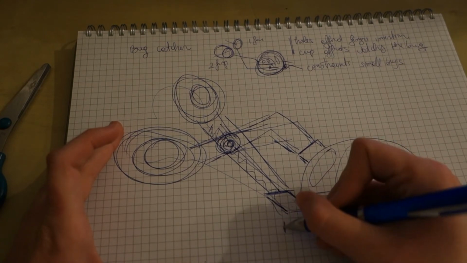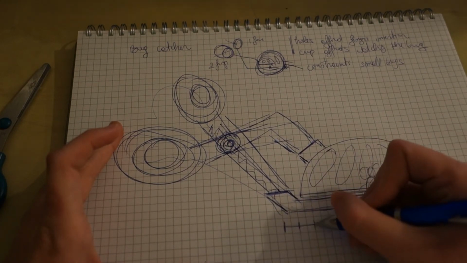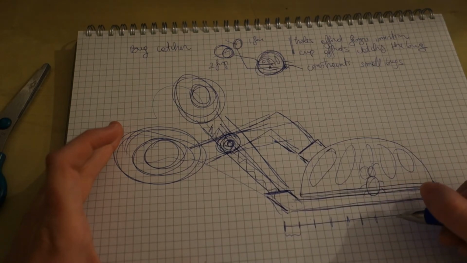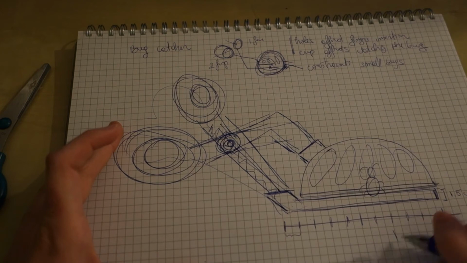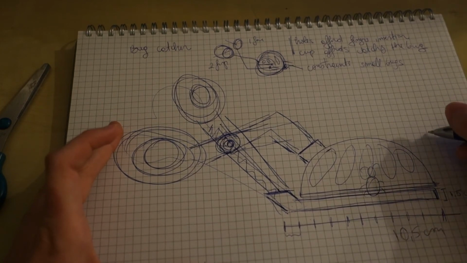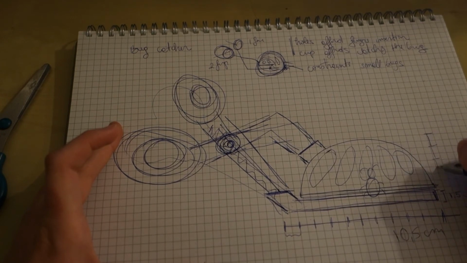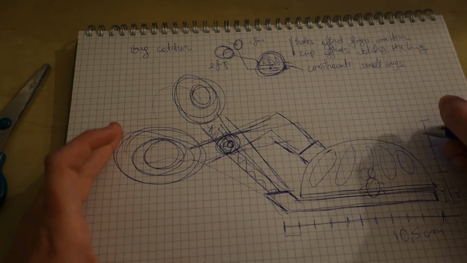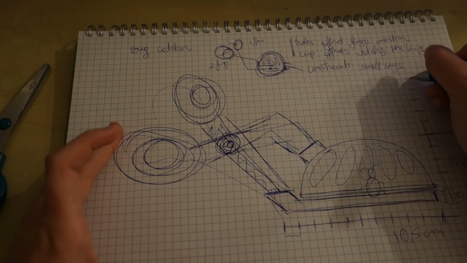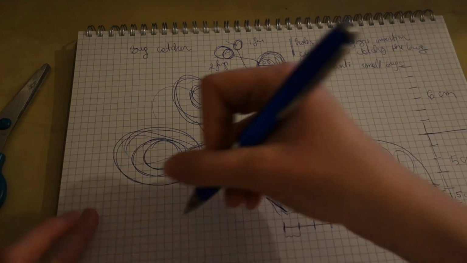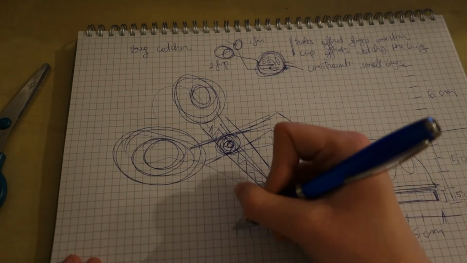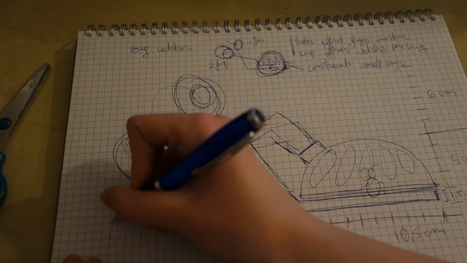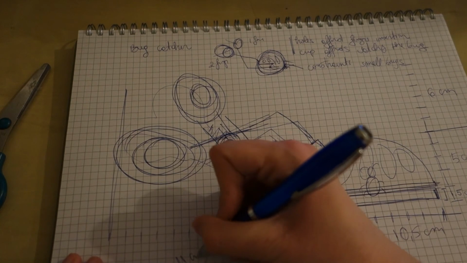Also, if I want to measure very fast the dimensions that I created, I know that 2 squares is 1 centimeter, so 1, 2, 3, 4, 5, 6, 7, 8, 9, 10 centimeters, and here 5 centimeters, and here we have 6 centimeters, and here we have 11 centimeters.